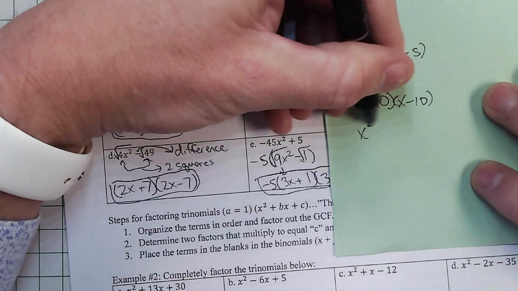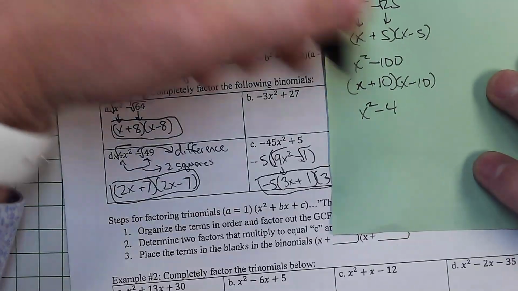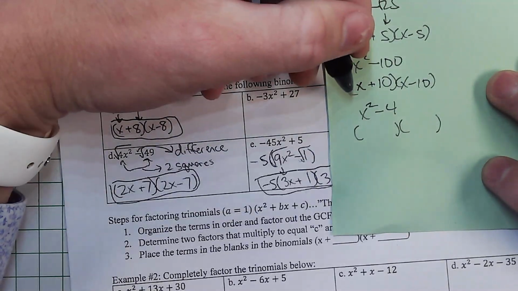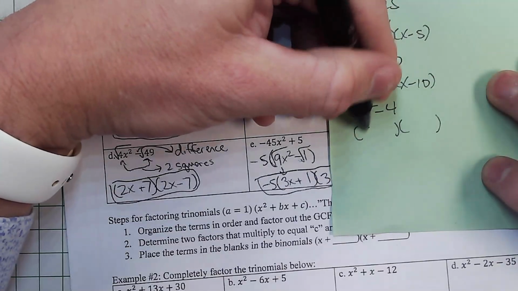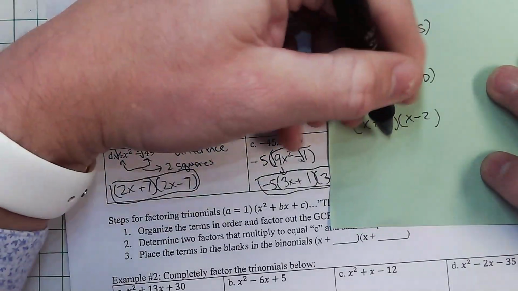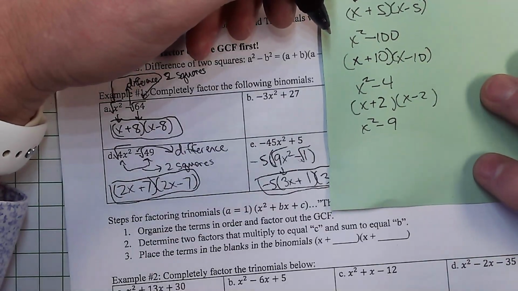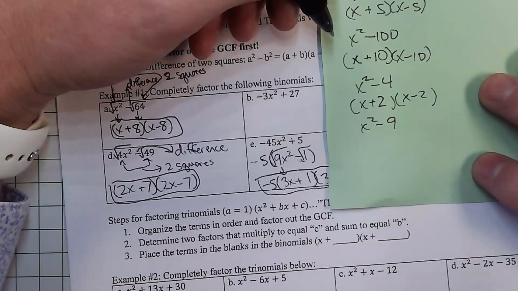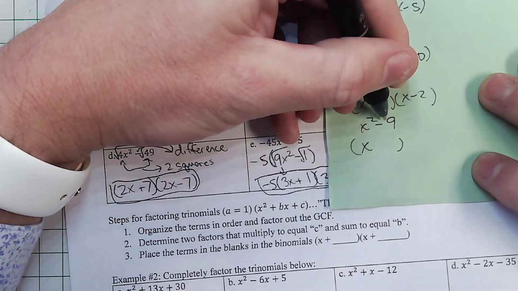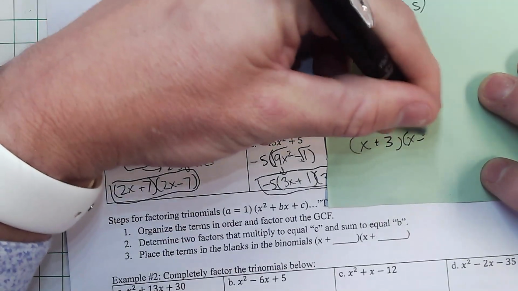All right, Raphael, I'm going to have you do one yourself. x squared minus 4. How would this one factor? Just tell me what the answer is going to be. See if you can do that. You do the square root of x squared, which is x. Square root of 4 is 2. So x plus 2, x minus 2. All right, Raphael, I'm going to give you another one. x squared minus 9. How would that one factor? Square root of x squared is what? Square root of 9? Or 3, right? So x plus 3, x minus 3.